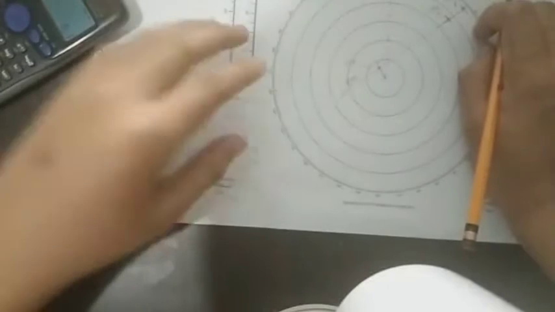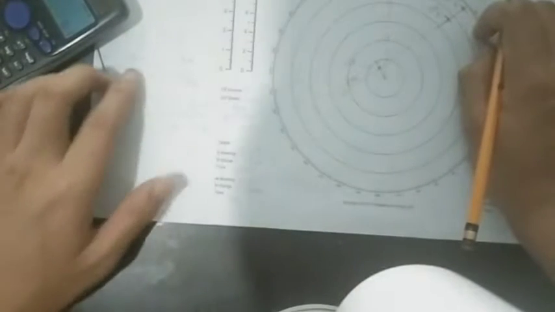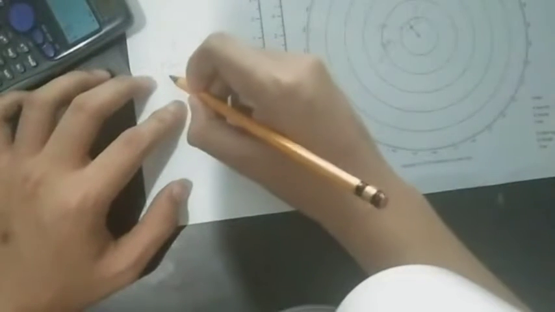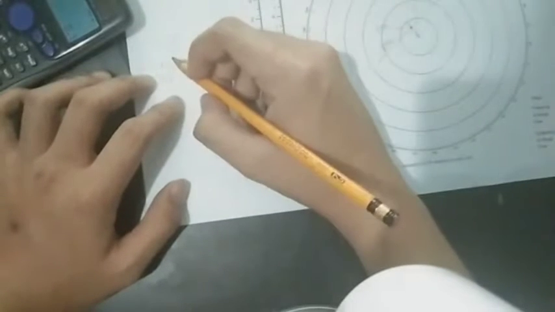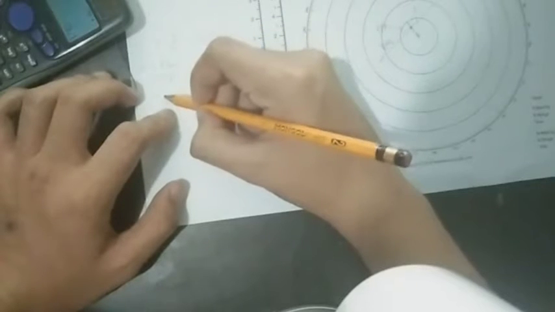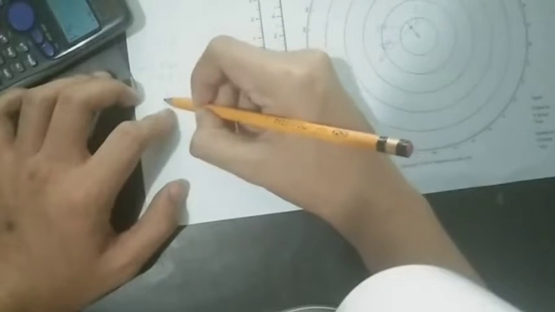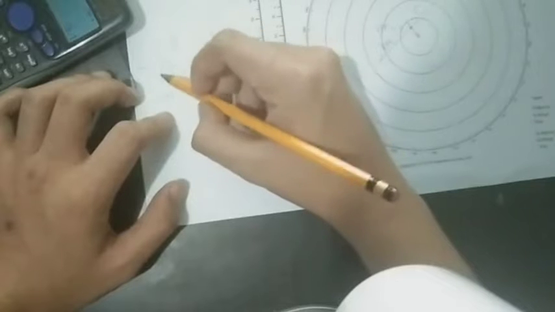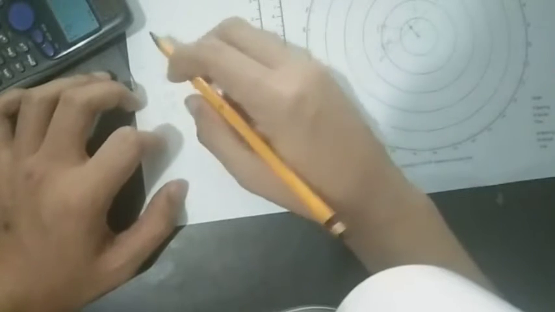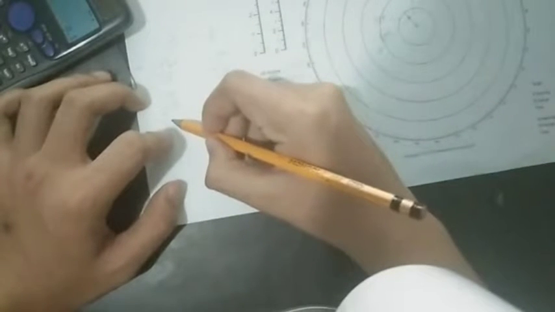Next, the 8.9 divided by 25 equals 0.35, times 60 equals 21 minutes.